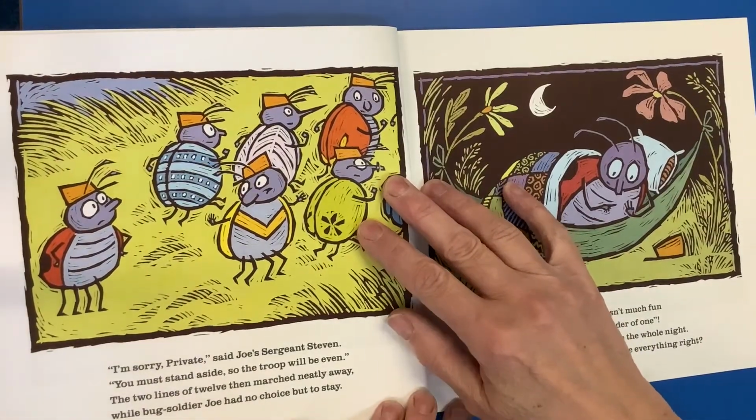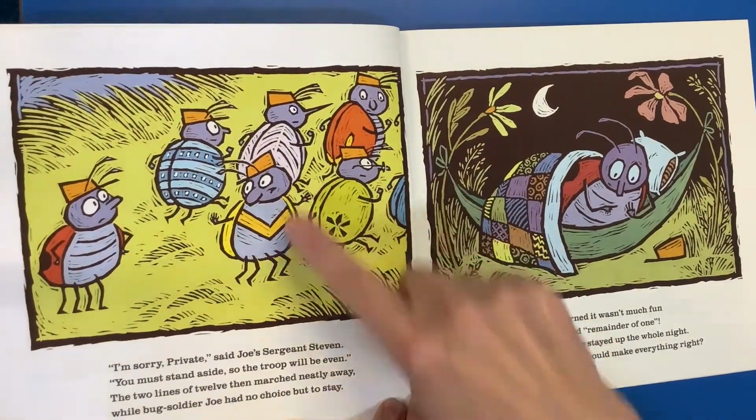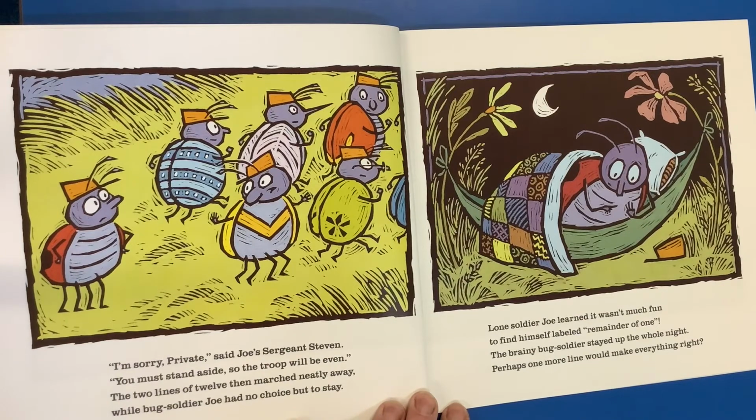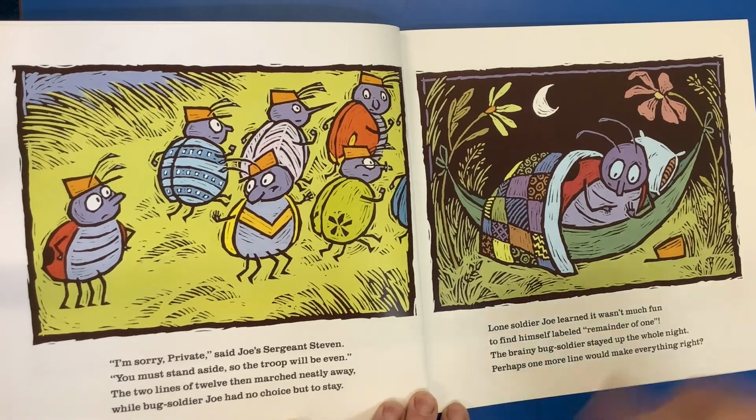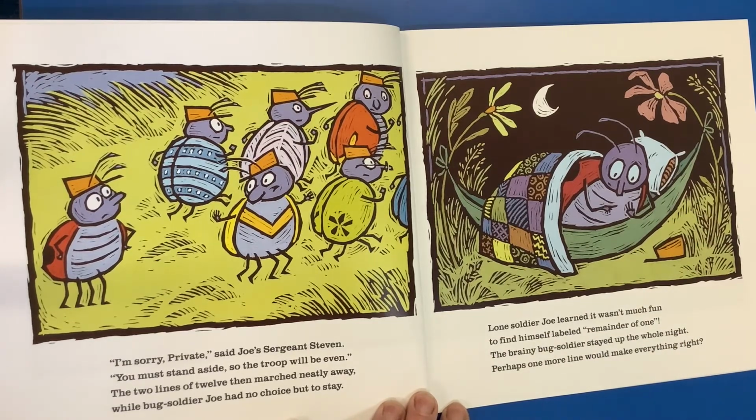I'm sorry, Private, said Joe's Sergeant Stephen. You must stand aside so the troop will be even. The 2 lines of 12 then marched neatly away, while Bug Soldier Joe had no choice but to stay. Lone Soldier Joe learned it wasn't much fun to find himself labelled remainder of one.